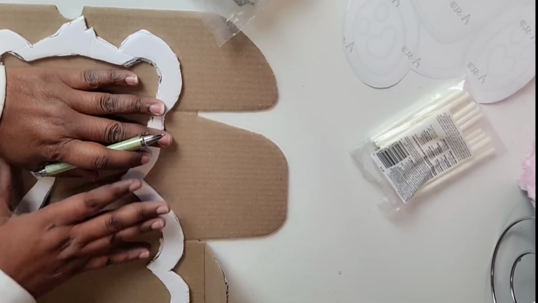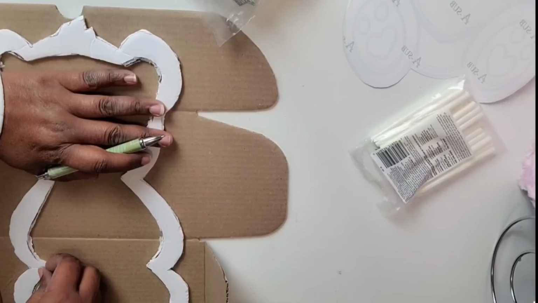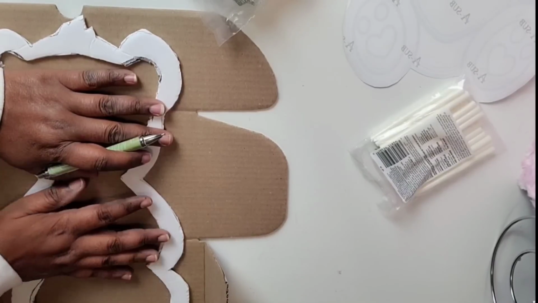If you're feeling discouraged, let me tell you this. The best thing about making a template is you only need to make it once.